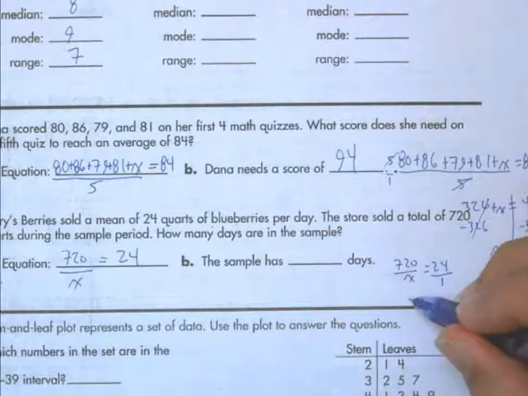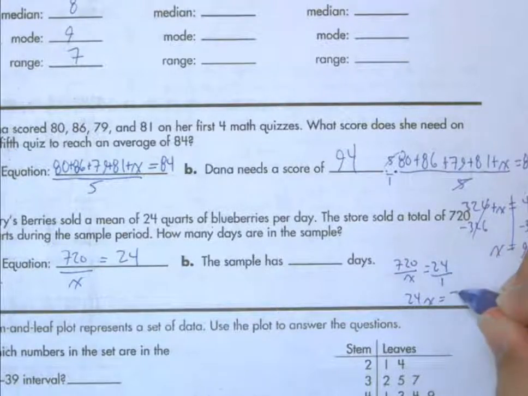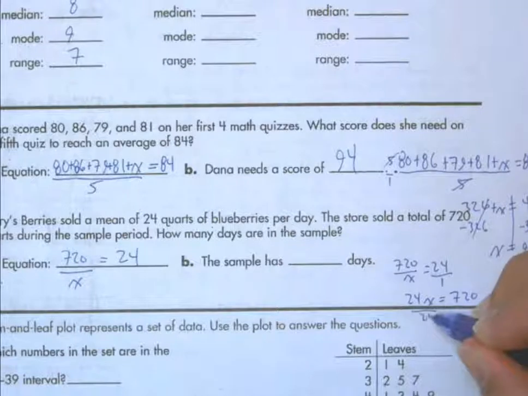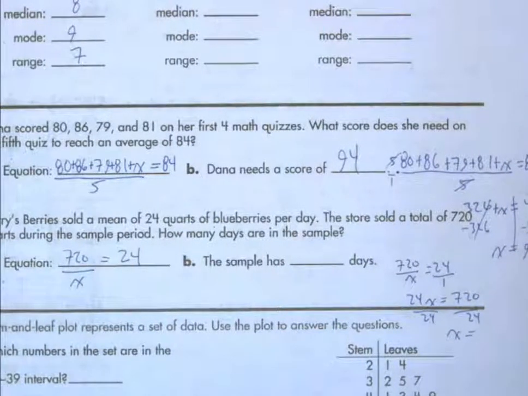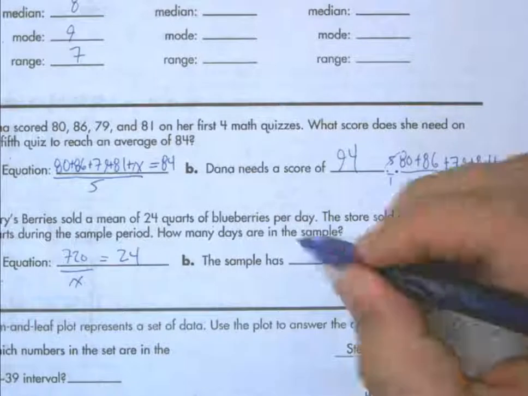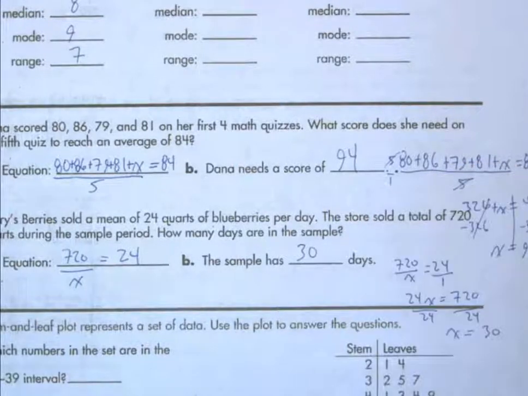So I get 24x equals 720. Now I divide both sides by 24, and x equals 720 divided by 24, which comes out to 30. So there were 30 days in that sample period, so probably over a month is where they generated that data.